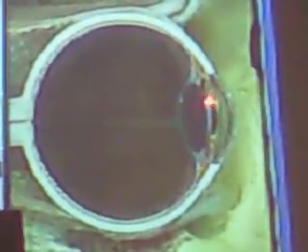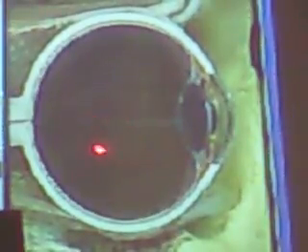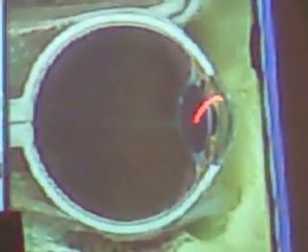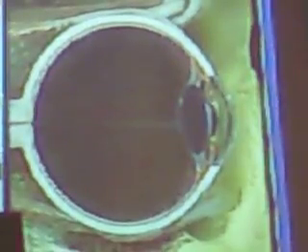The anterior chamber is in front of the lens. The posterior or vitreous chamber is posterior to the lens, or behind. In the anterior chamber, we find aqueous humor. What does aqueous humor mean? Aqueous meaning watery humor.